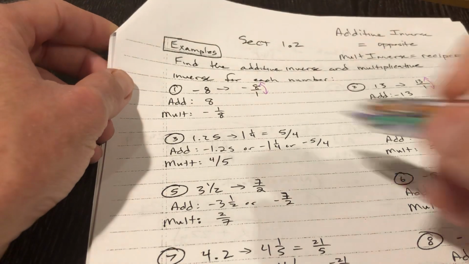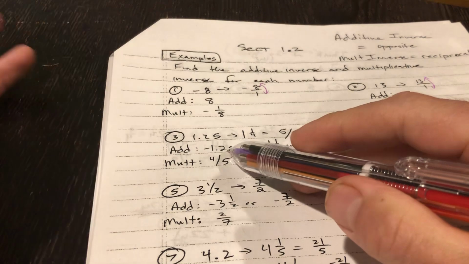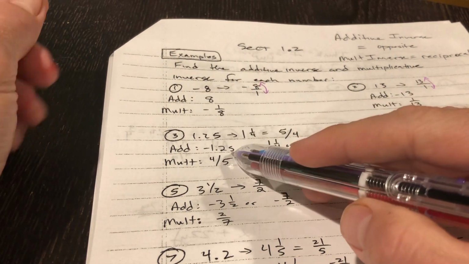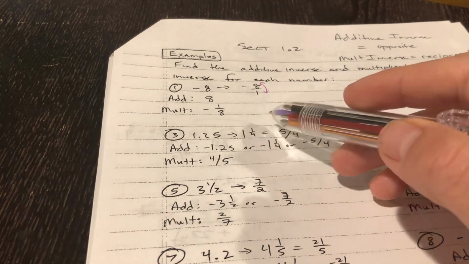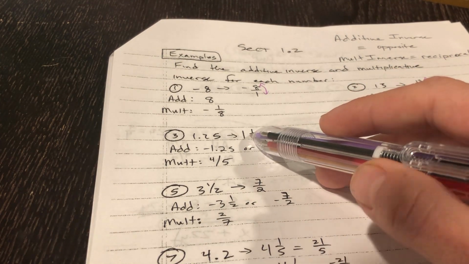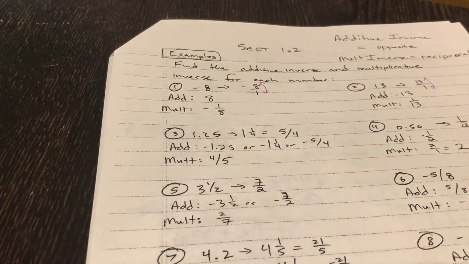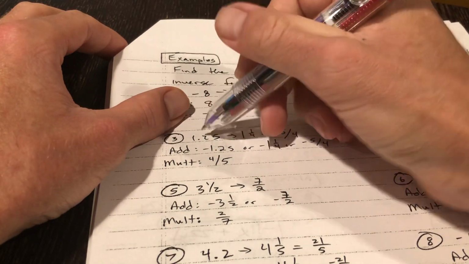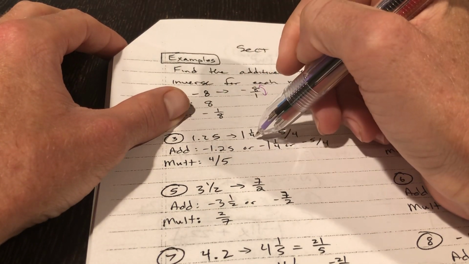All right, so the additive inverse, you can always write, it's literally the opposite. If that is 1.25, the additive inverse is negative 1.25. For the multiplicative inverse, folks, we are writing as fractions, without decimals. We're not writing 1 over 1.25. So instead, 1.25 is 1 1/4.